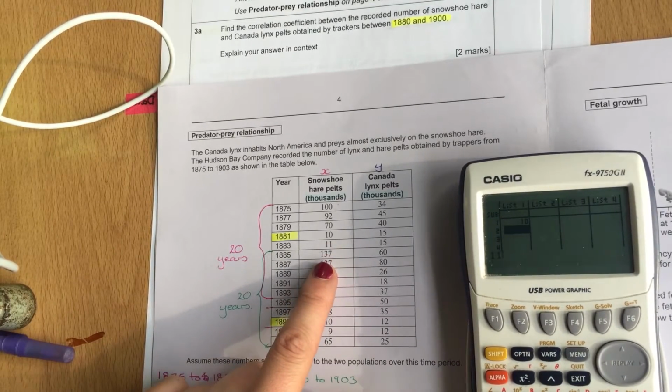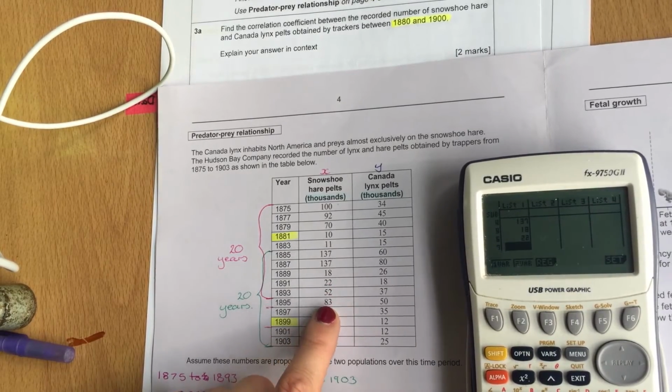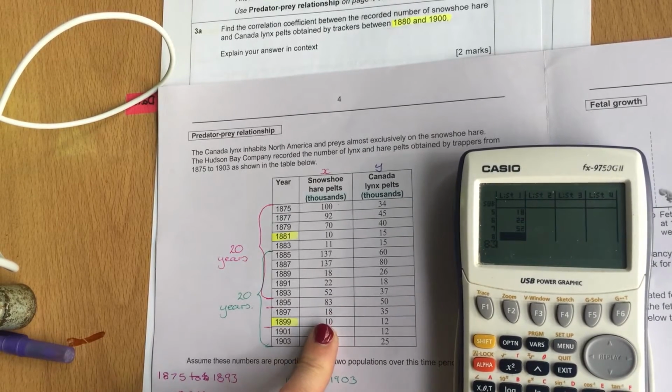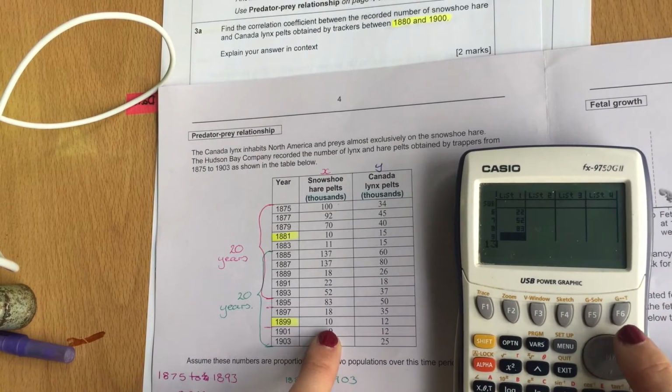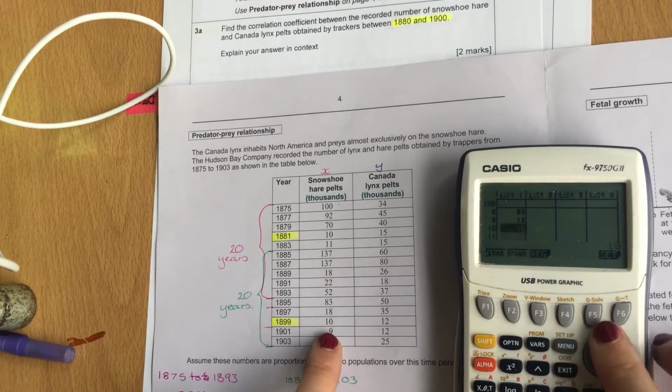It's important that they are done in their pairs, because what we need to find out is the relationship, so the linear relationship between the number of bunnies, so the number of hares, and also the number, what have I got to? 83, that'll be 18, not 13.